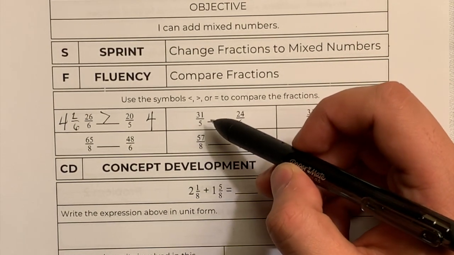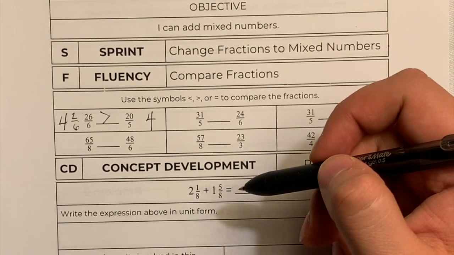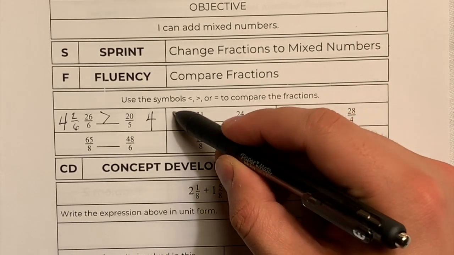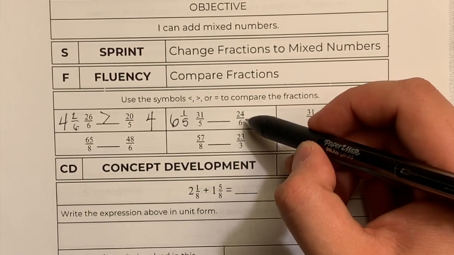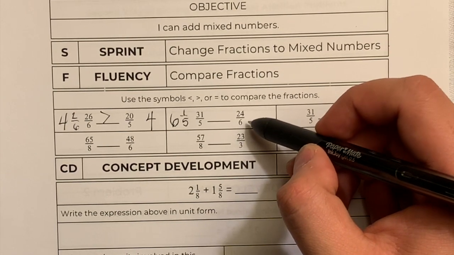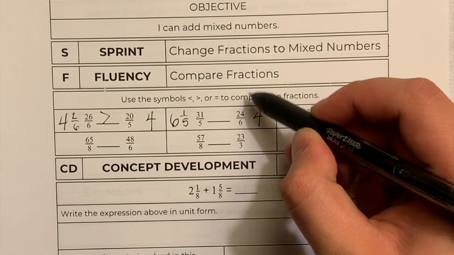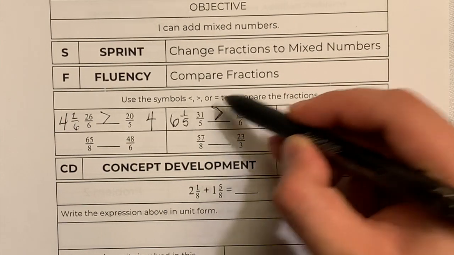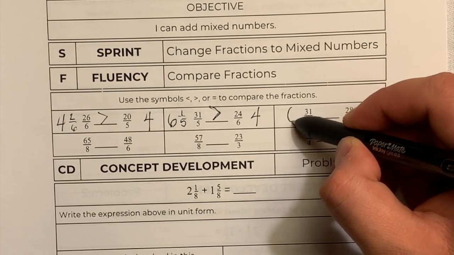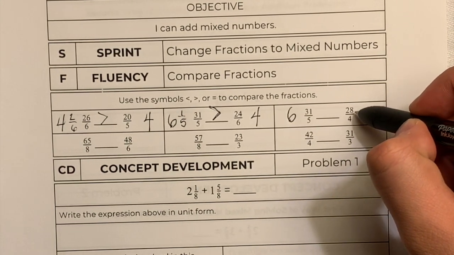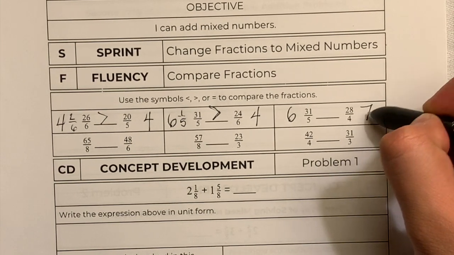5 goes into 31. I have 5, 10, 15, 20, 25, 30. That's 6. And to get to 31, I need one more fifth. 6 goes into 24. 6, 12, 18, 24. So that's 4 times exactly. So 6 and 1/5 is bigger. 5 goes into 31 6 times. 4 goes into 28 7 times. 7 times 4 is 28.